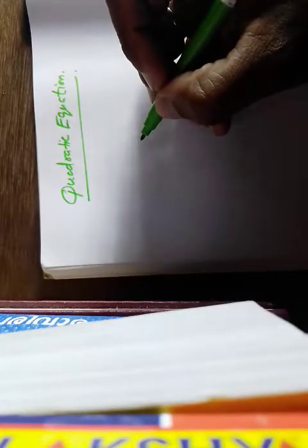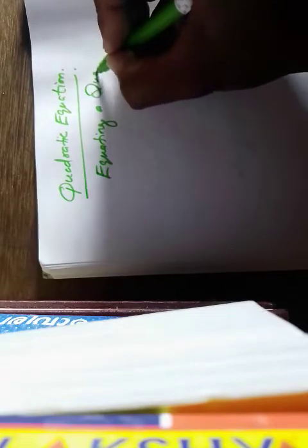What do you mean by a quadratic equation? The quadratic equation just means equating a quadratic polynomial to 0.